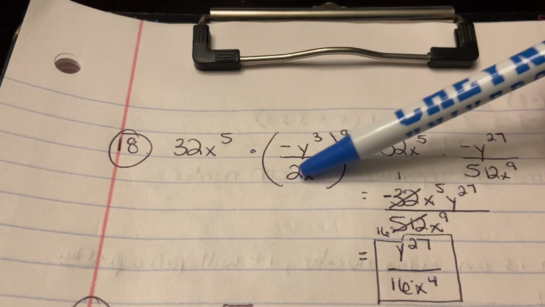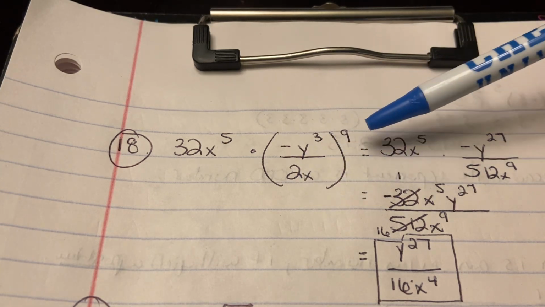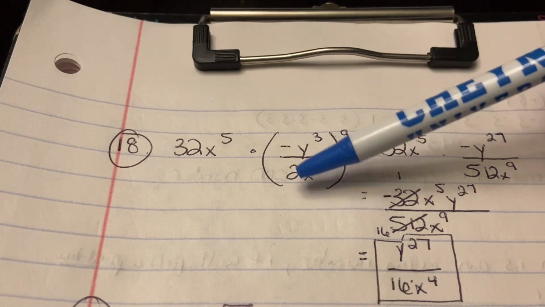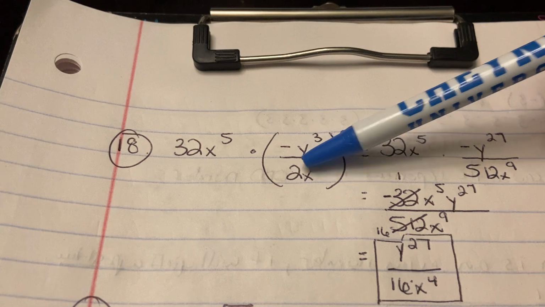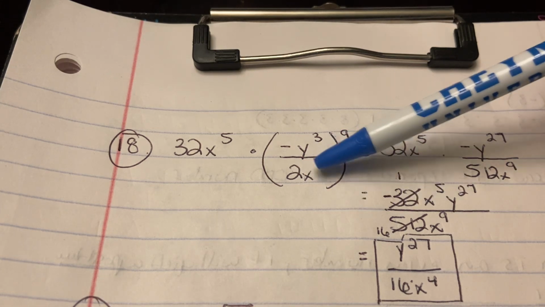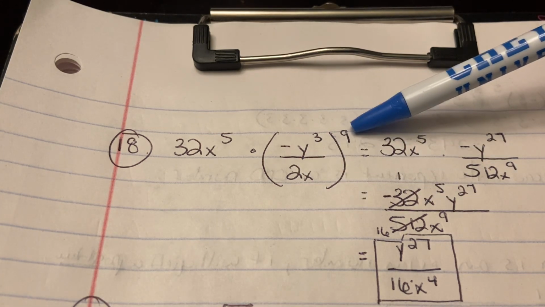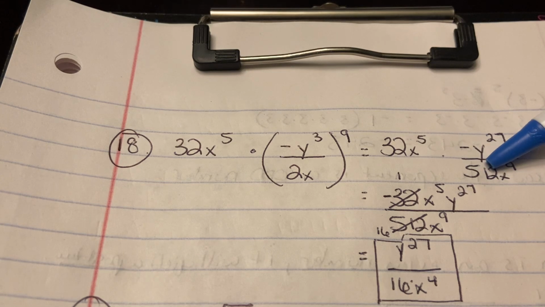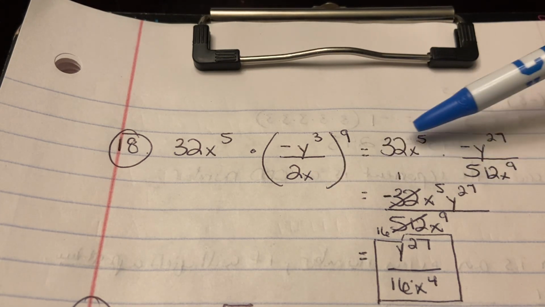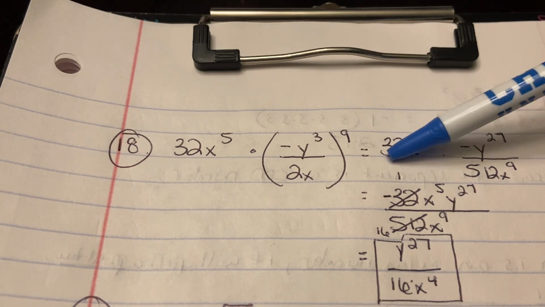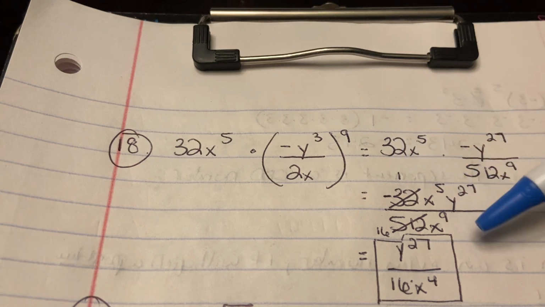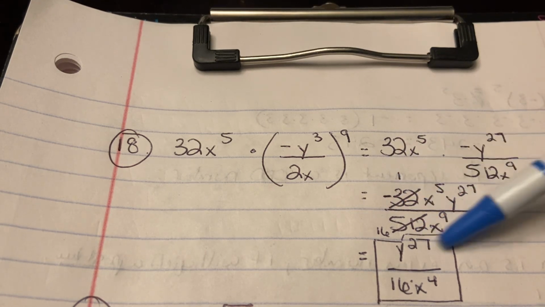Now, but what about the 2x? This is a mistake that a lot of people make because they don't realize that 2 has an exponent also. This coefficient 2 is really 2 to the first power, even though that 1 is not written. So you got to do 2 to the ninth power, right, which is 512. And then you also do x to the ninth power, which is x to the ninth. And then what I can do is combine these two, because this is a fraction being multiplied by a term that's not a fraction. You can combine all of this into just one fraction.